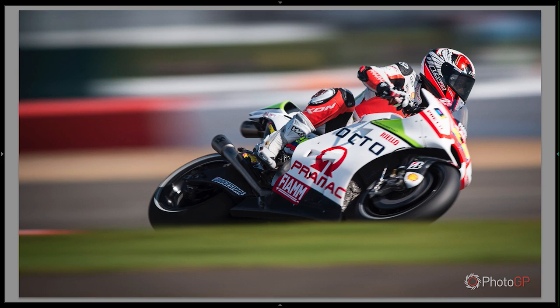Slow shutter work can also help disguise an ugly racetrack. This is Yanni Hernandez at Silverstone, one of the least photogenic circuits on the MotoGP calendar. They've got fences, toilets, concrete, all sorts of unappealing junk in nearly every background. But a slow shutter speed blurs that junk into a soft background that is at least a bit less unappealing.